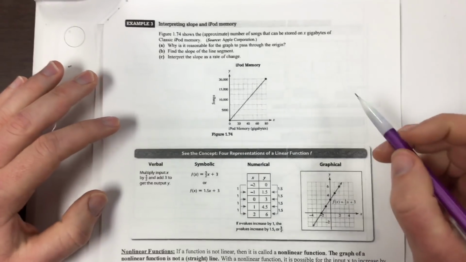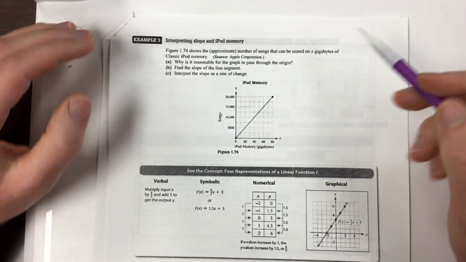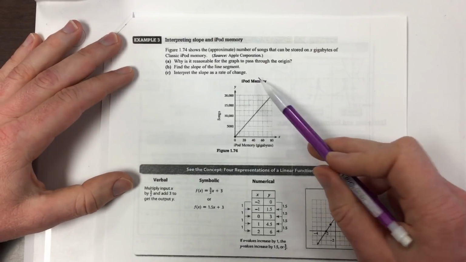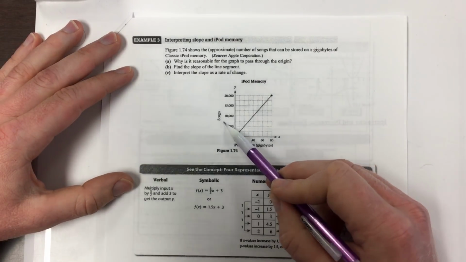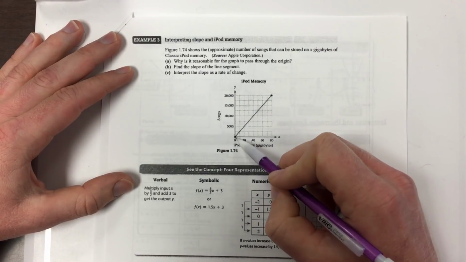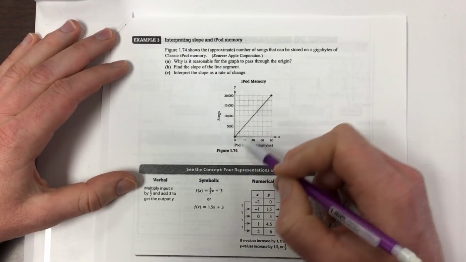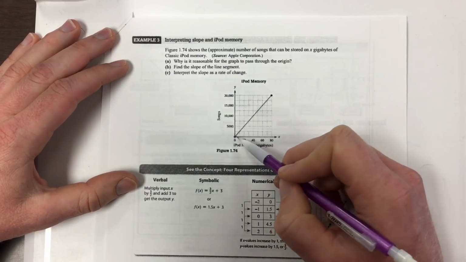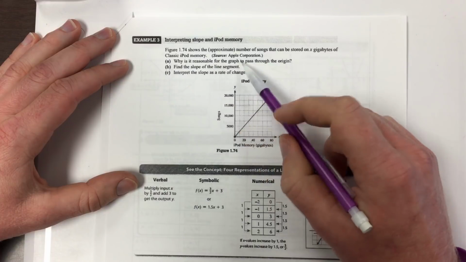All right, let's talk about interpreting the slope and iPod memory. So they give us a graph of iPod memory versus songs. And on the graph, you can see that the iPod memory starts at 0 gigabytes and the songs start at 0 songs. That makes perfect sense. If you have no gigabytes used, you haven't downloaded any songs yet. So let's go through the different questions they have here.